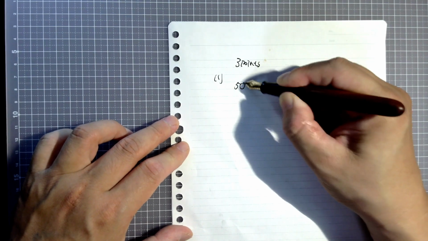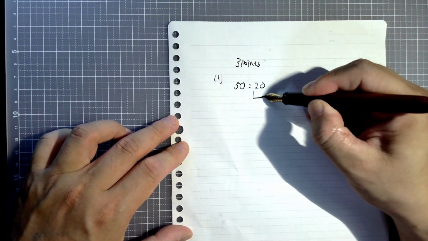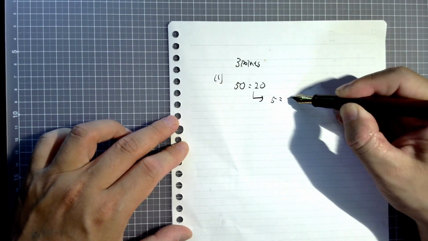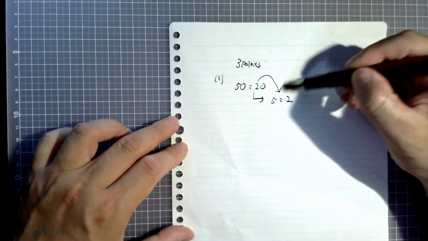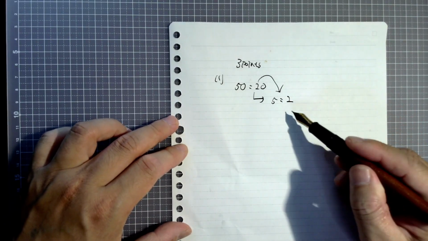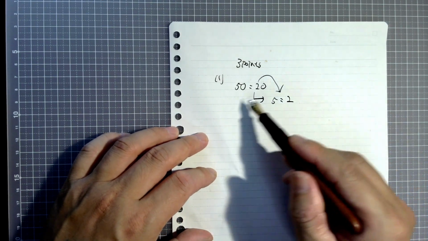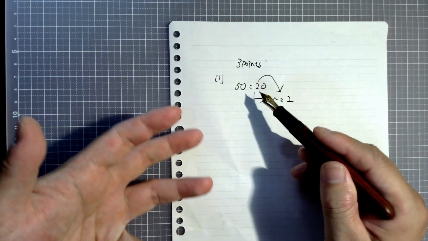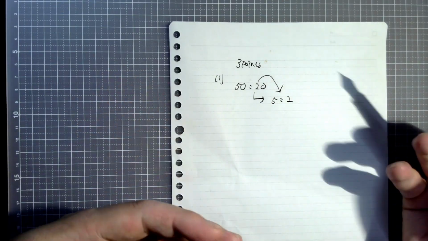For example, if there is the ratio of 50 to 20, it is expressed as 5 to 2. It became simplified, right? Because this is a rule, it is very easy to grasp the idea. As the number goes larger and larger, it is more difficult to grasp the idea, right?